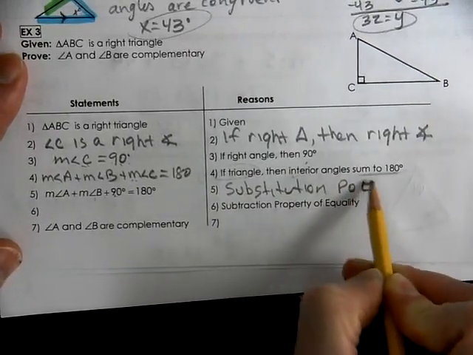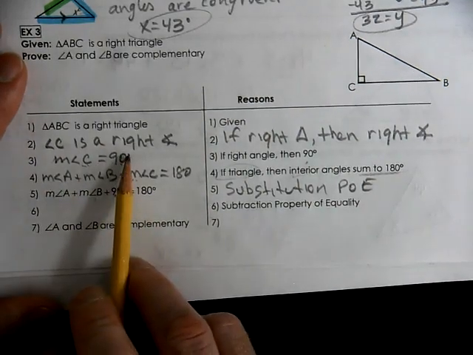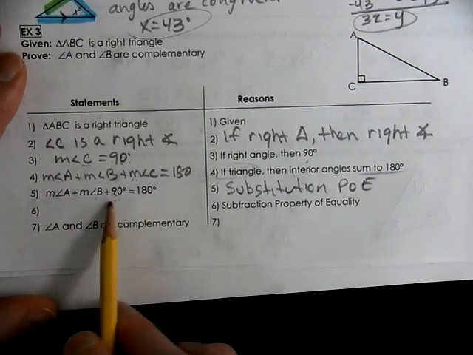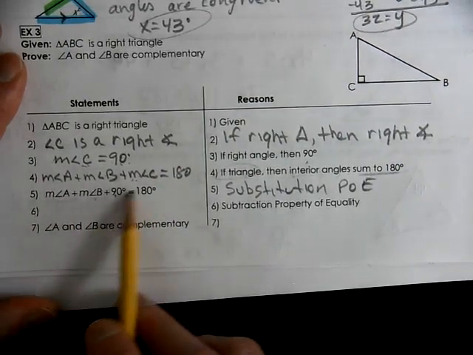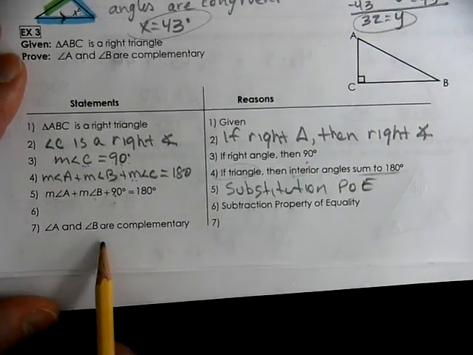Substitution property of equality. We knew that angle C was 90 degrees, so we substituted the 90 in place of the C, so we no longer have C. We don't want C in the end. We need to get rid of that.